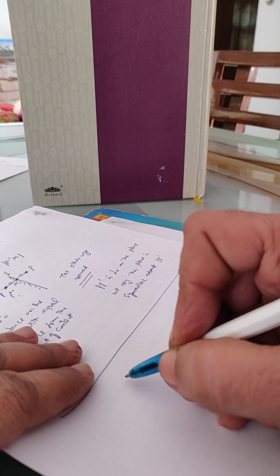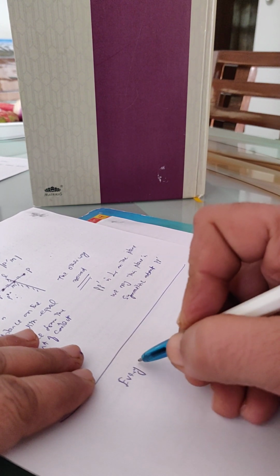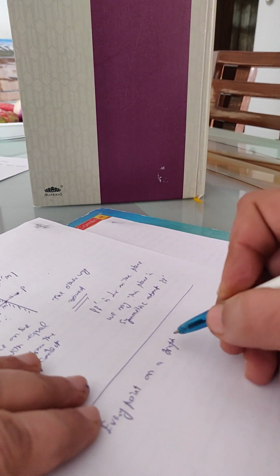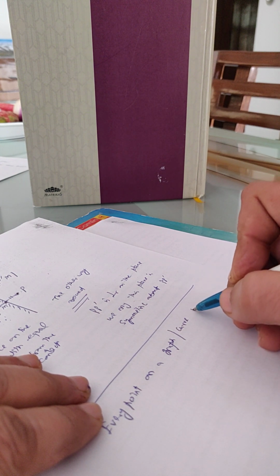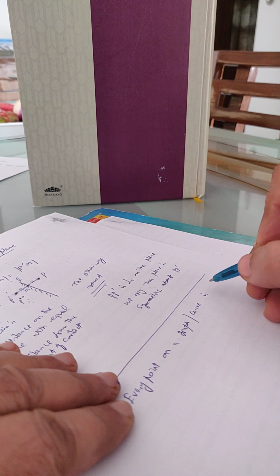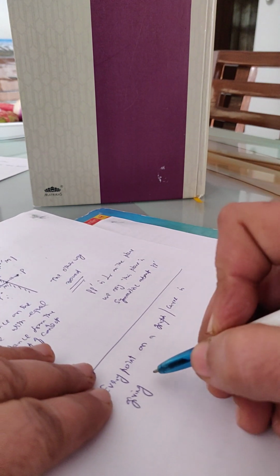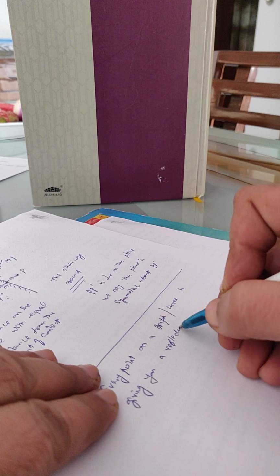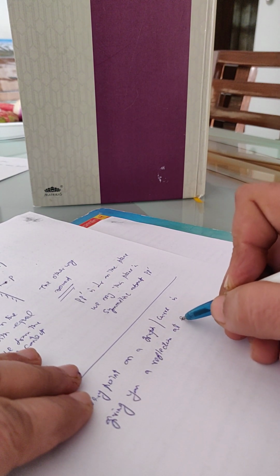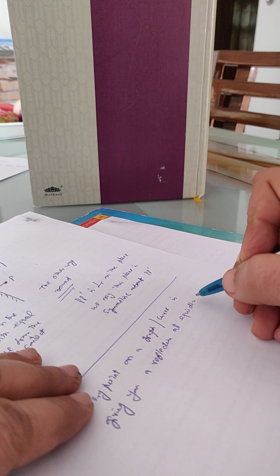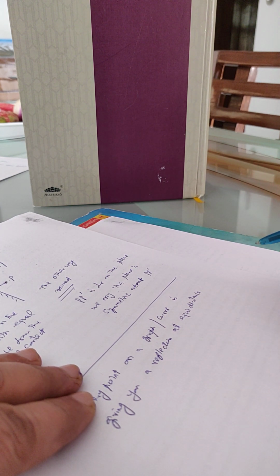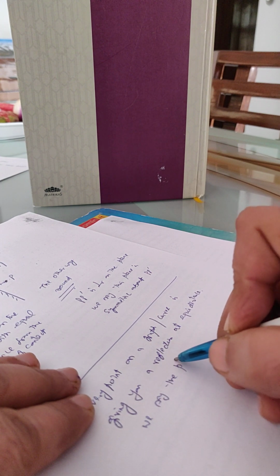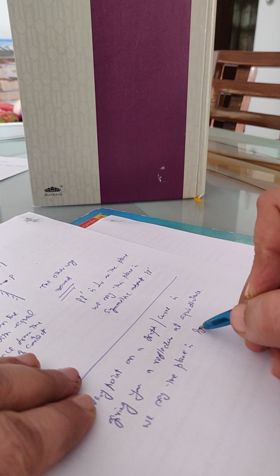So symmetric is, every point on a graph or curve is giving you a reflection at equidistance, or is equidistant from the point. We say the plane is symmetric.